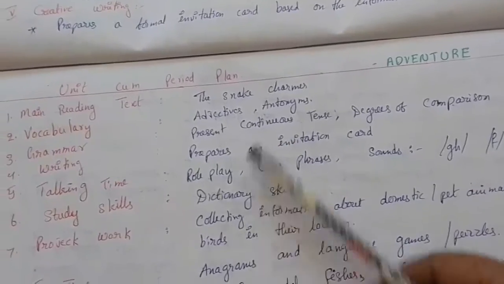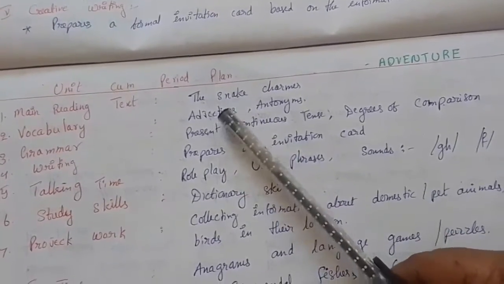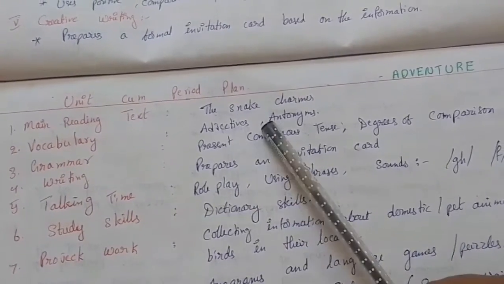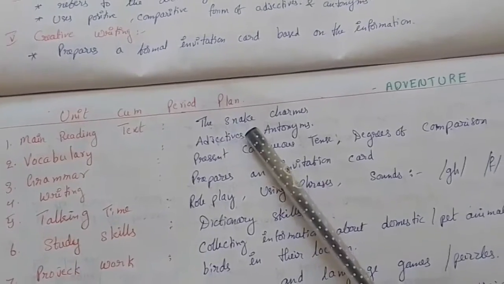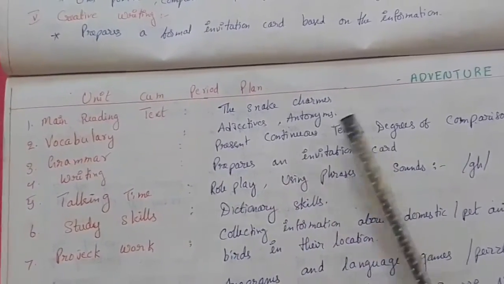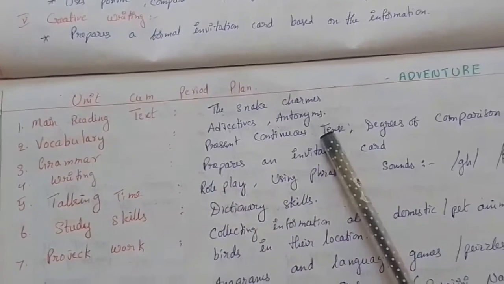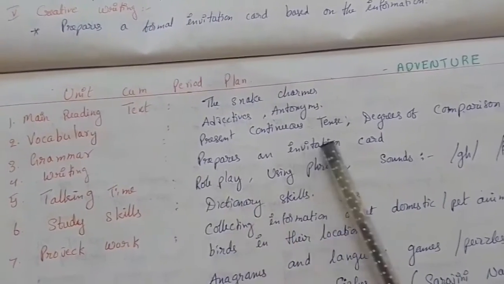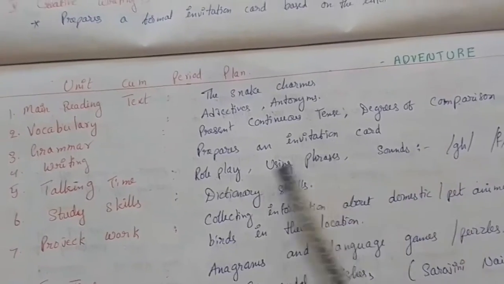From here we start the lesson plan. It's a period plan. First we will have the main components in the unit, that is the unit cum period plan. The theme of the unit is adventure. Main reading text is The Snake Catcher. Vocabulary: adjectives and antonyms we will learn. Grammar: present continuous tense and degrees of comparison.